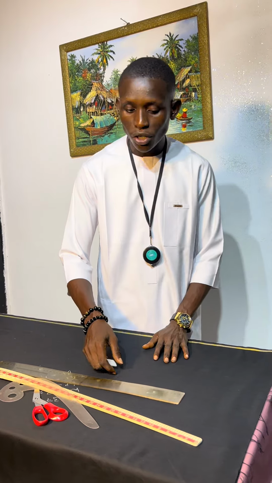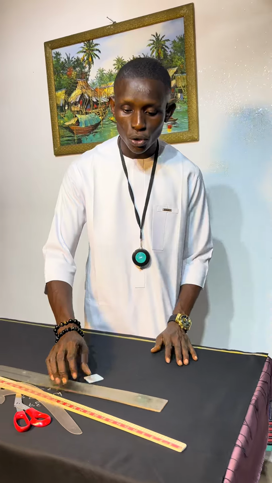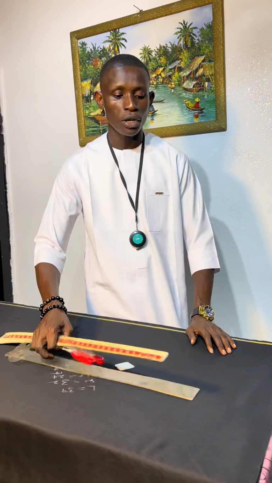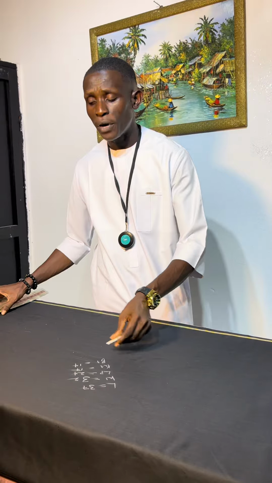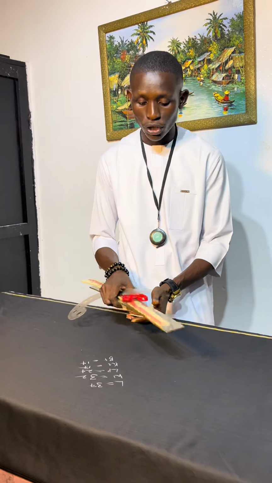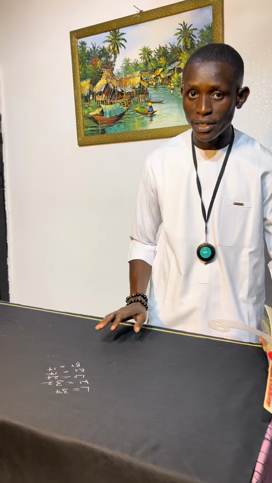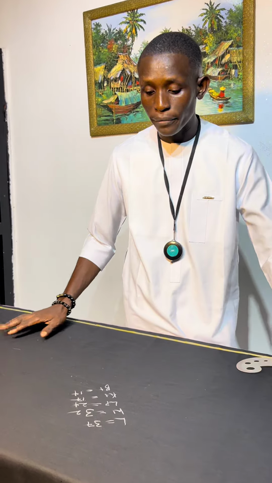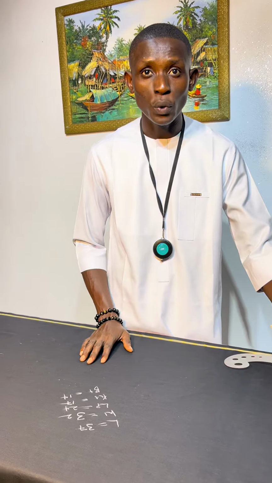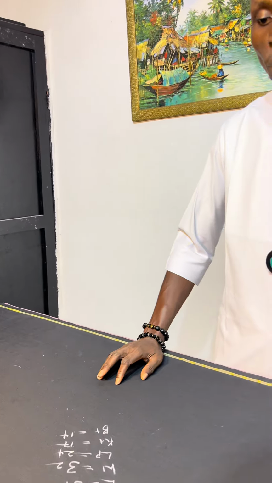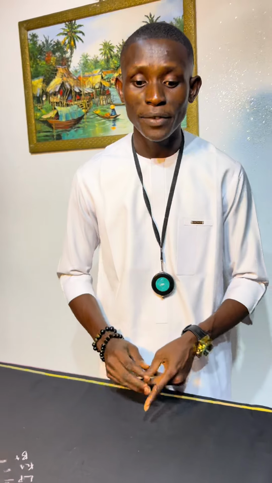To get your trouser, the first thing you want to do is to fold your fabric. There are two different types of fold for drafting a trouser. We have the senator's fold and we have the Ankara fold.